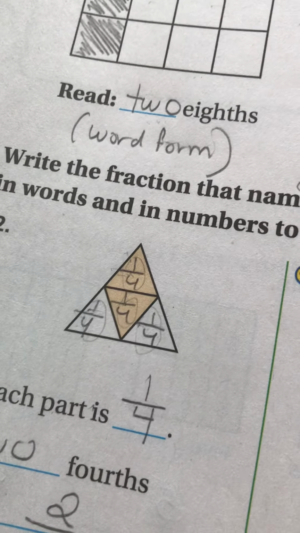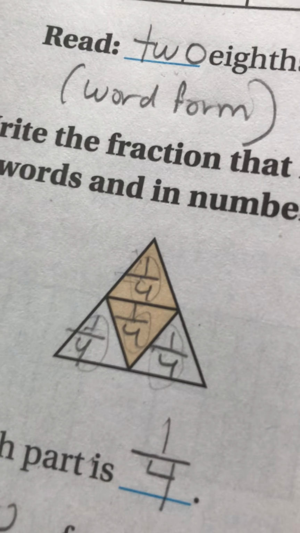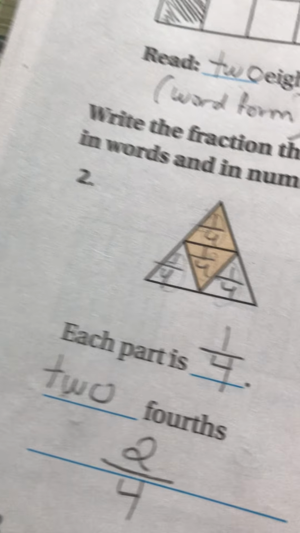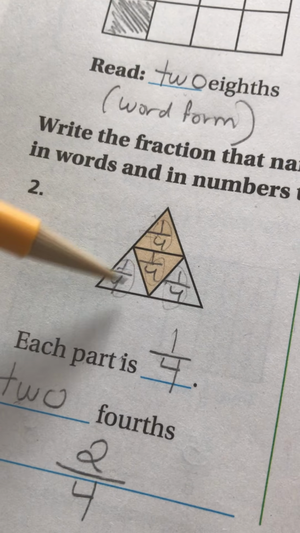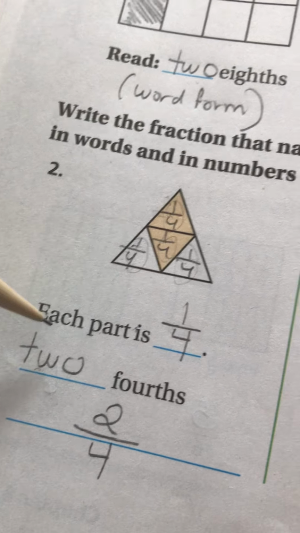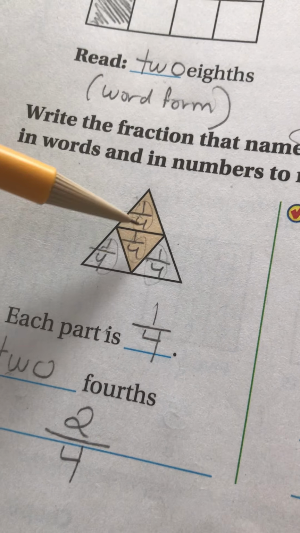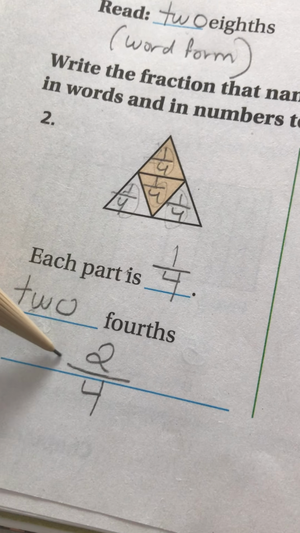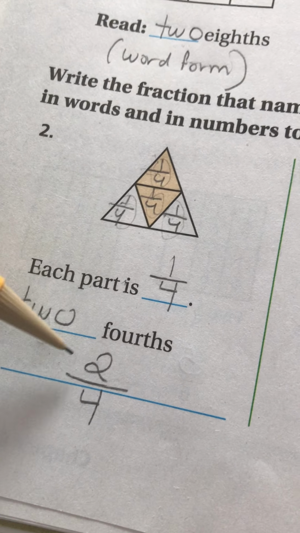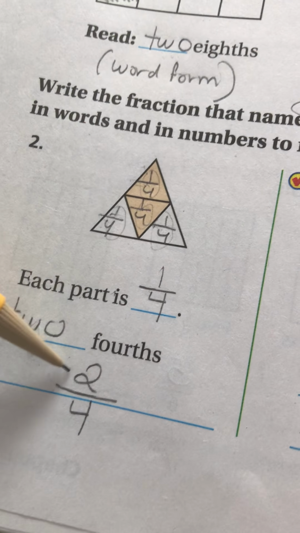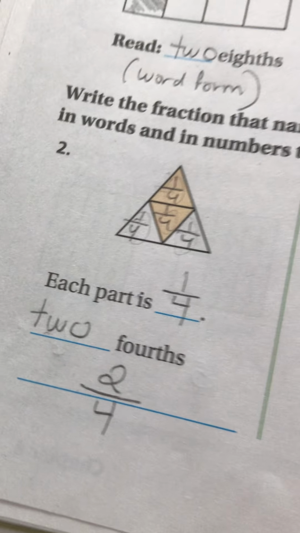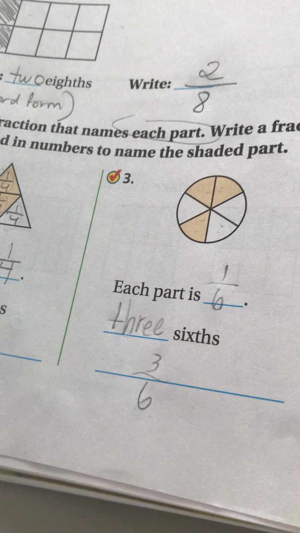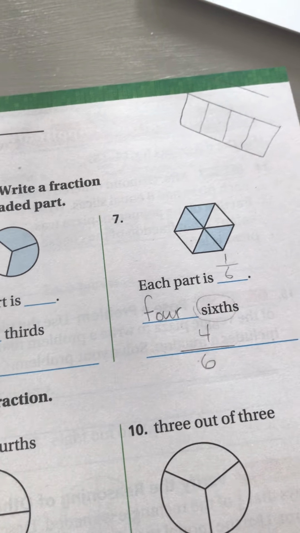And again, going back to yesterday's lesson, those are all unit fractions. So each part is a 1/4, but we're specifically looking at 2 pieces, so 2/4 are shaded. And this is the number, the fraction form of it, 2/4. Numerator, denominator, and here's your word form. So I want you to complete that for numbers 3, 4, and 5 through 7. We'll go over one more out of that bunch.